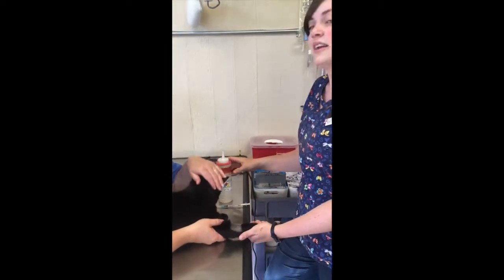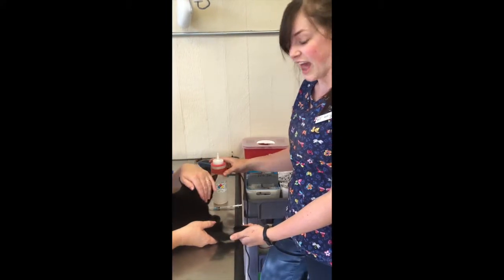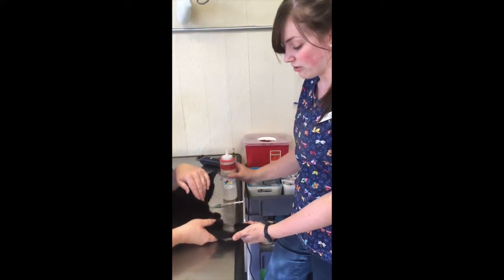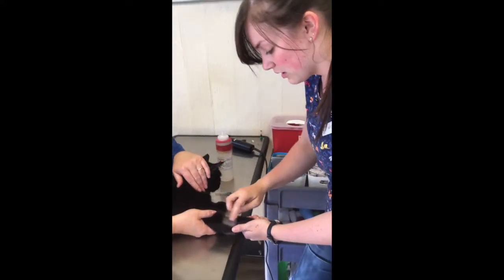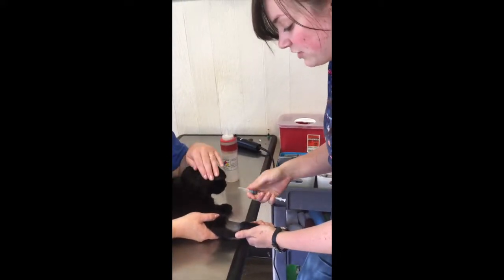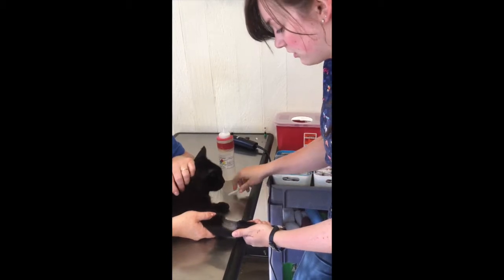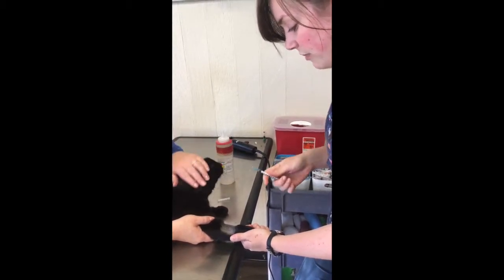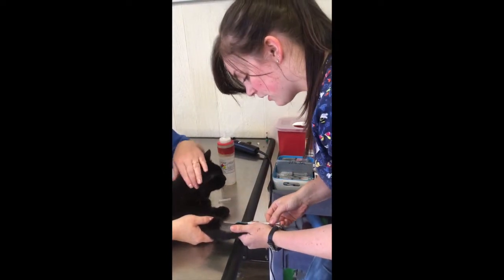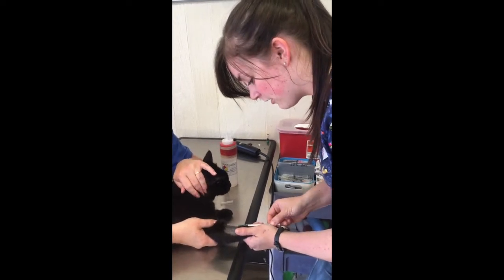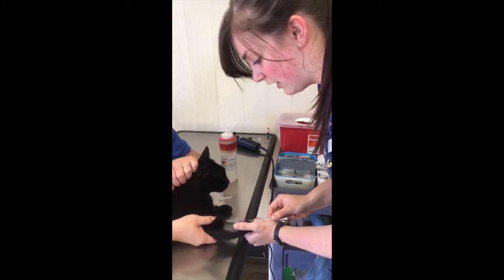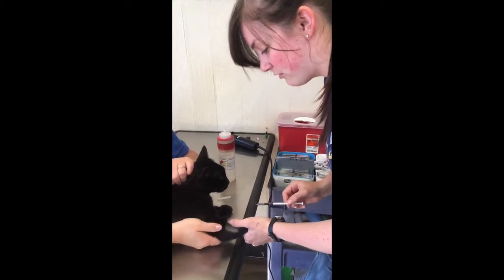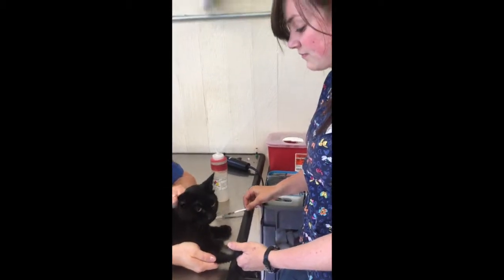Alright, I'm going to be drawing blood from the cephalic vein of a cat. So I have my syringe and I have my alcohol. I'm going to go ahead and apply my isopropyl alcohol. I'm going to remove the cap from my syringe. Make sure the bevel side is up. And gently insert the needle, pulling back on the plunger. Once I've gotten my sample, my assistant's going to let go of the pressure. I'm going to hold off. And we're done.